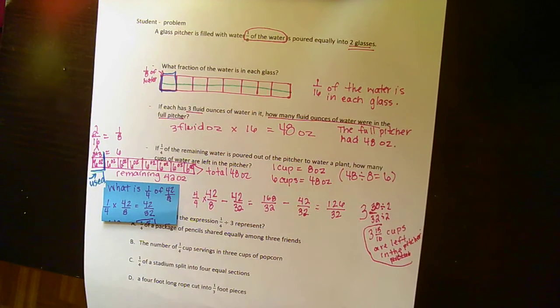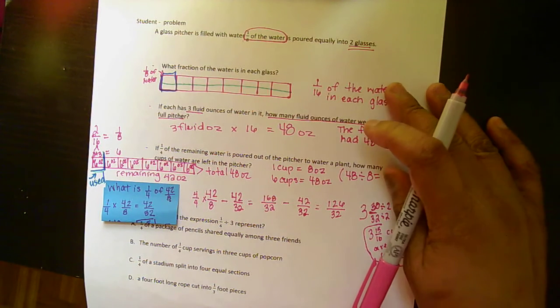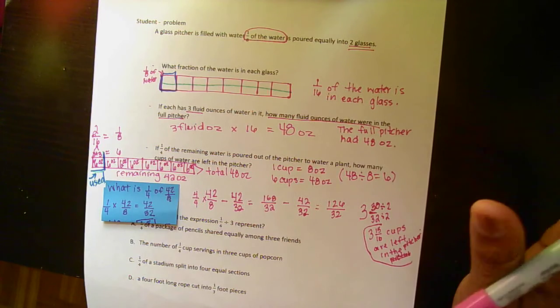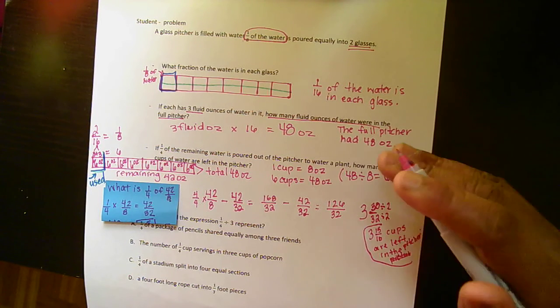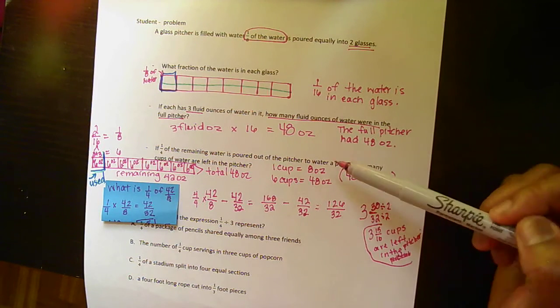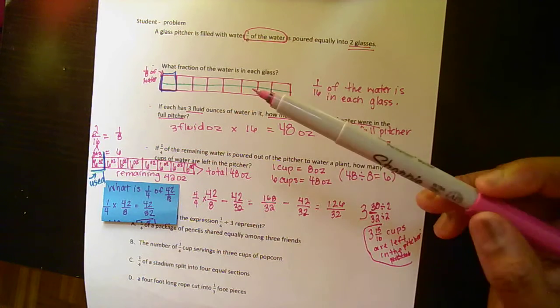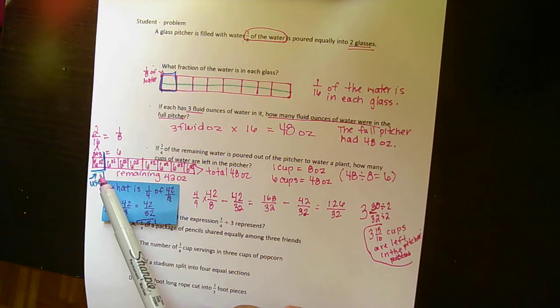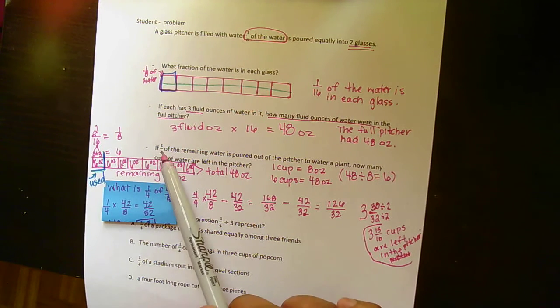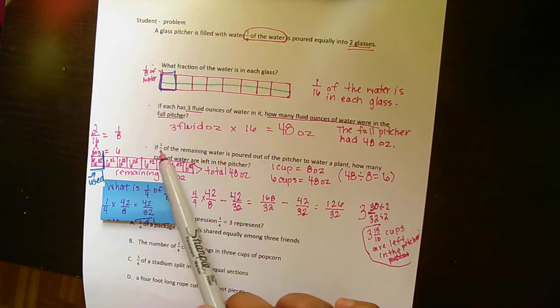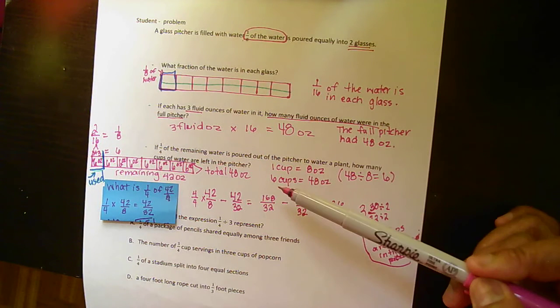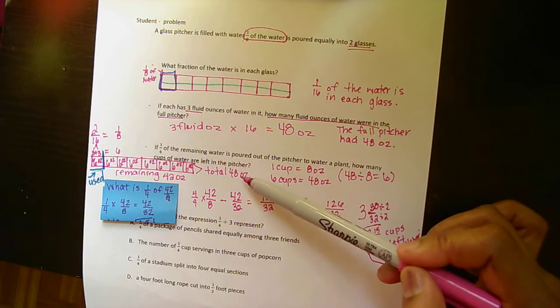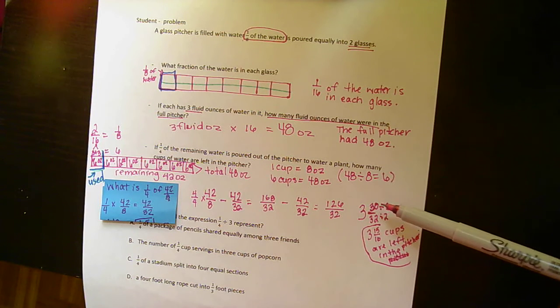Okay, so this one, like I said, was the trickiest. It had a lot of steps. You had to convert ounces to cups. You had to look at what was used and what was remaining. From that remaining, you had to look at what was 1/4 of that total in order to subtract from the whole that was remaining to get your answer.